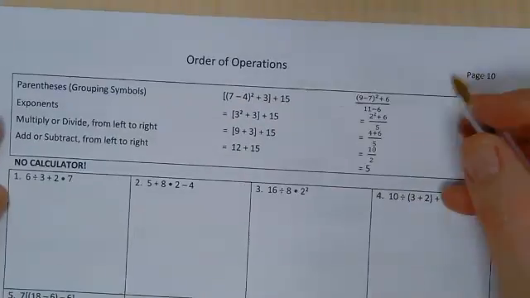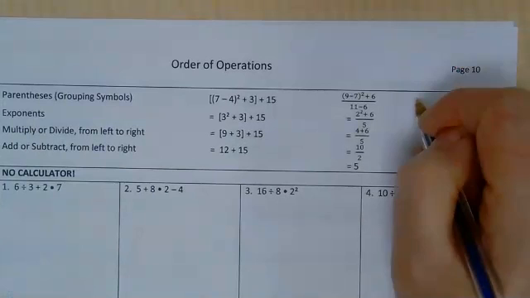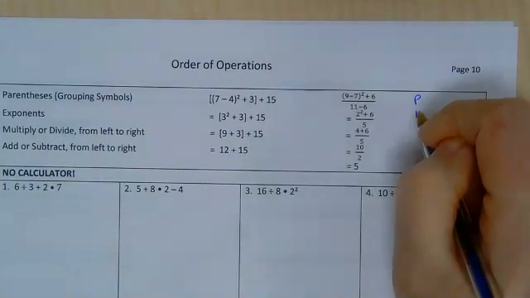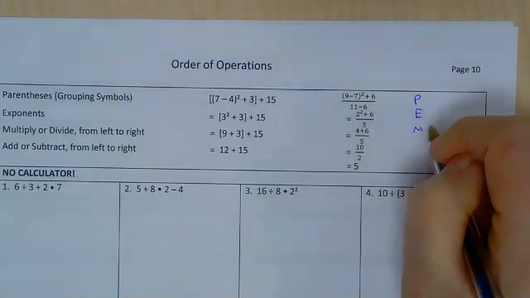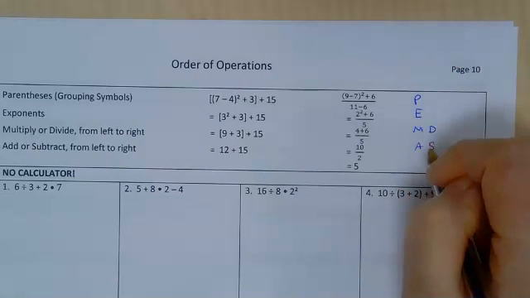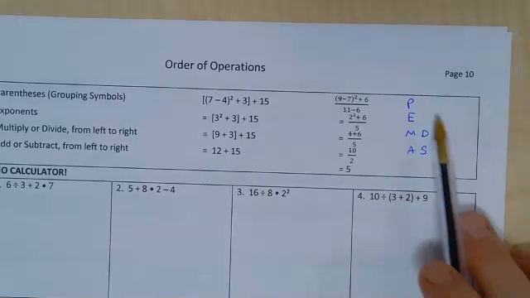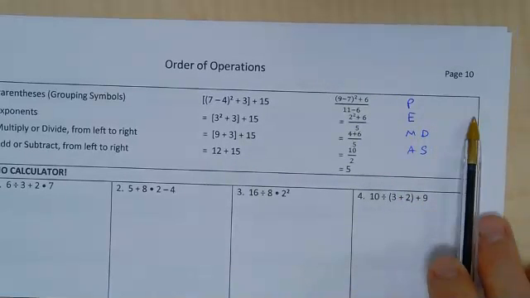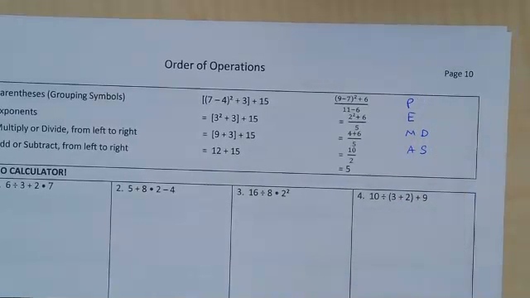But we talked about order of operations, so let's make a little cheat sheet here. Parentheses, exponents, multiply, divide, add, subtract. And remember, if there's more than one, you have to go from left to right. And if there's more than one parentheses, you go to the one that's the furthest inside first.